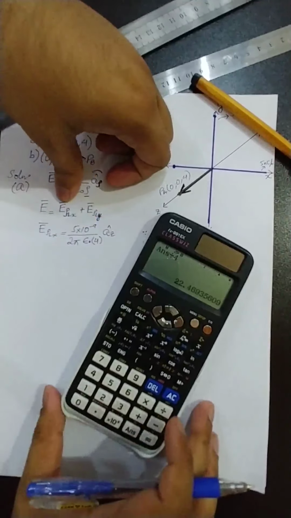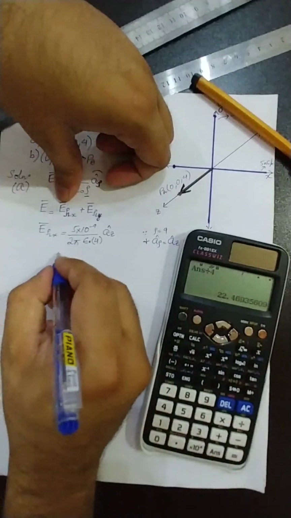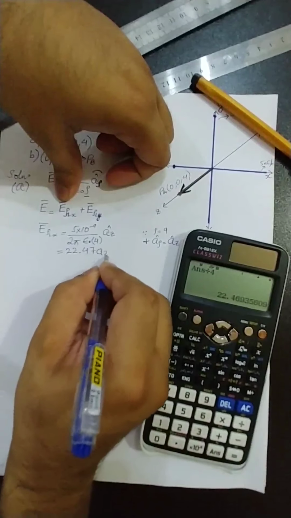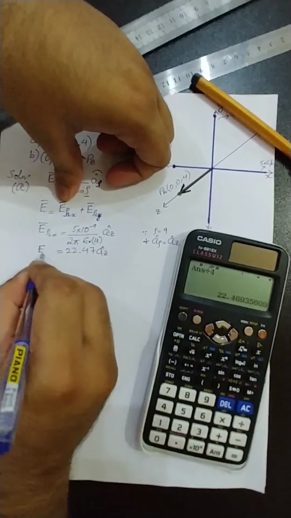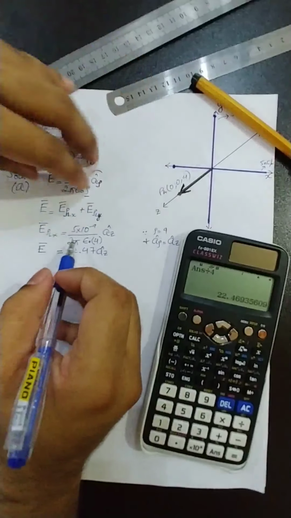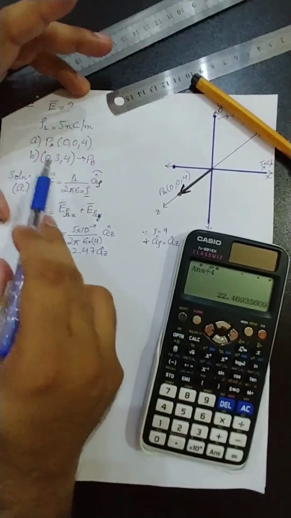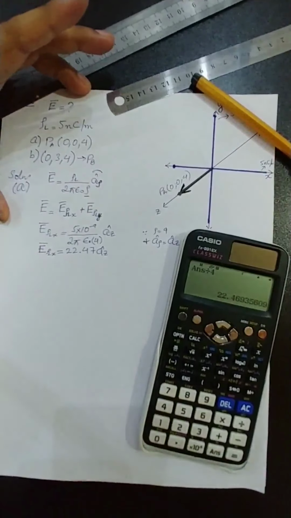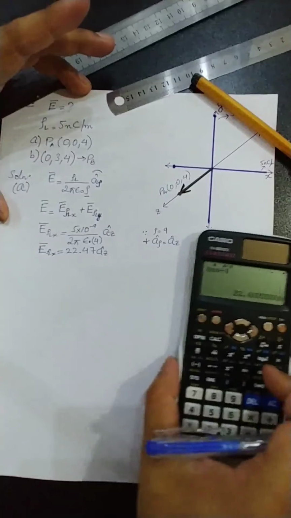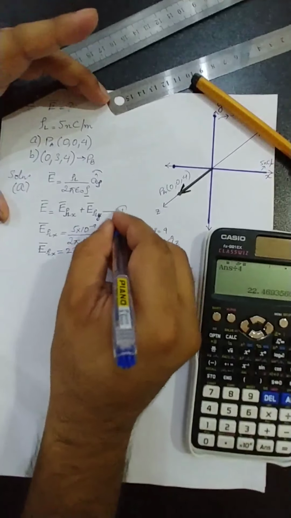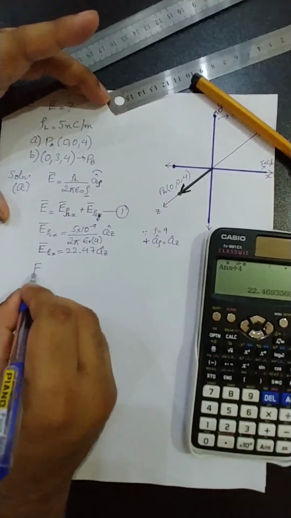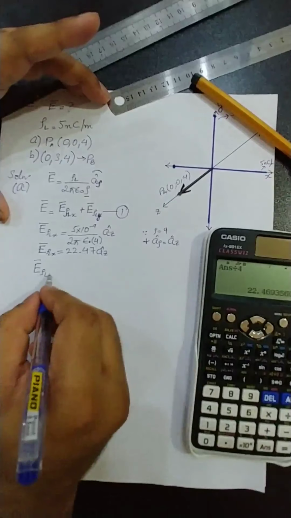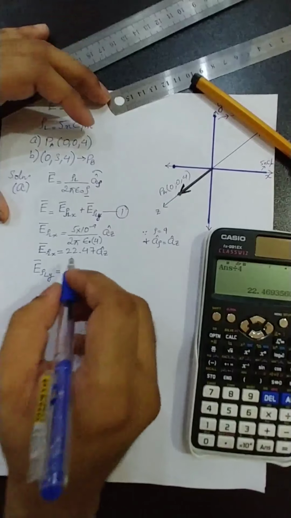So we got 22.47 az, where rho is the contribution of electric field at the point of interest due to the line charge which is lying on x-axis. In a similar fashion, let me call it equation number 1, we'll have to find the contribution of electric field intensity at this point due to the line charge which is lying on y-axis.